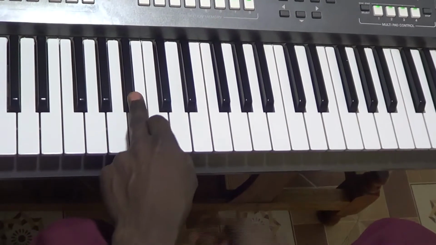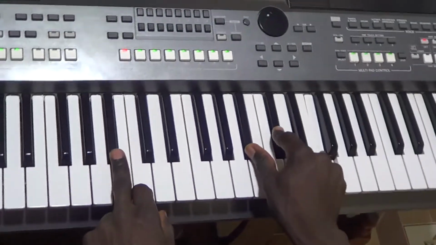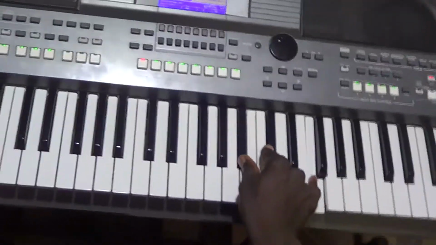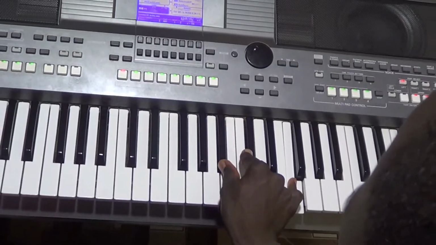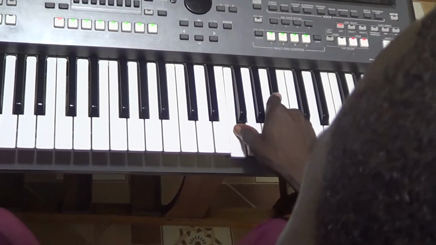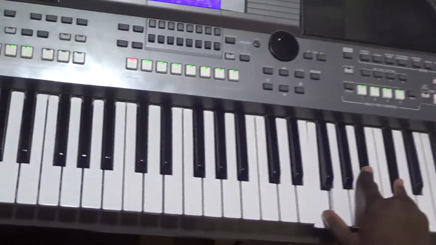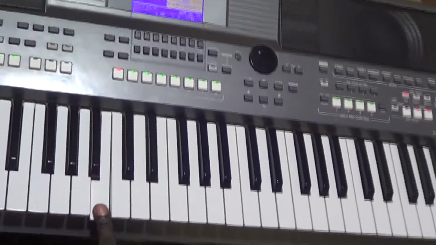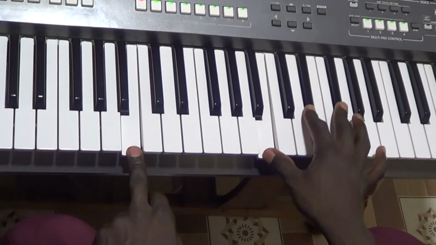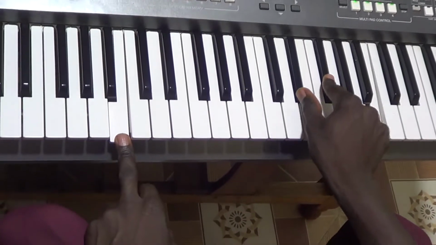Then I get to my 3. My 3 is usually a minor chord again. Okay? So this is how it's played. A sharp, C sharp, F. So when I take it to its first inversion, it comes here. When I take it to its second inversion, okay, it goes there. My 4 is usually a major chord. So root position is here. First inversion, second inversion.